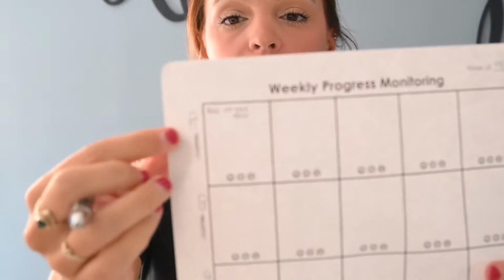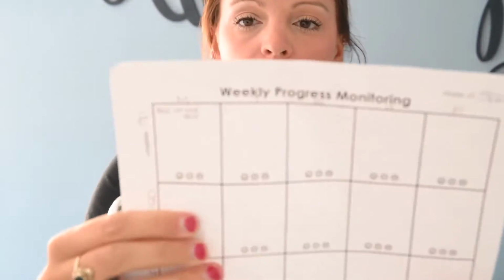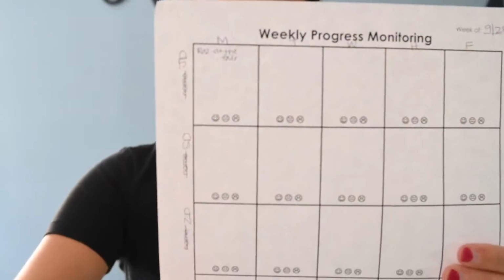So I am going to put at the fair, so Raz at the fair under JD's box. So this is Monday, and I wouldn't write Monday, Tuesday, Wednesday, but I'm gonna do it just to show y'all. Okay, so Monday, Tuesday, Wednesday, Thursday, and then you have all of your students. It's a little box, right?